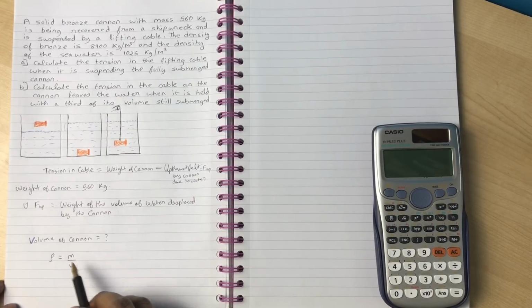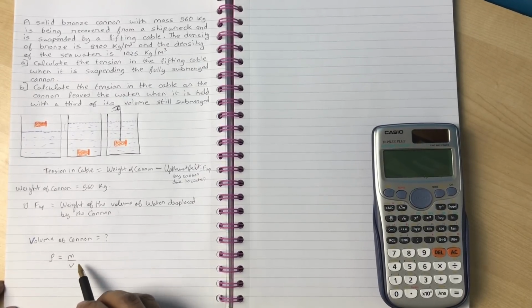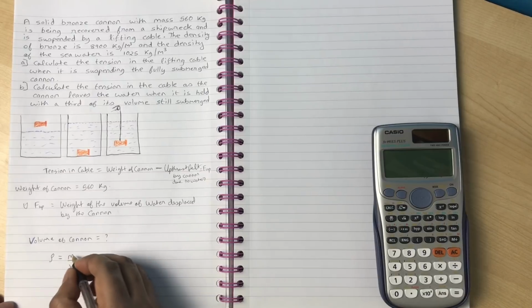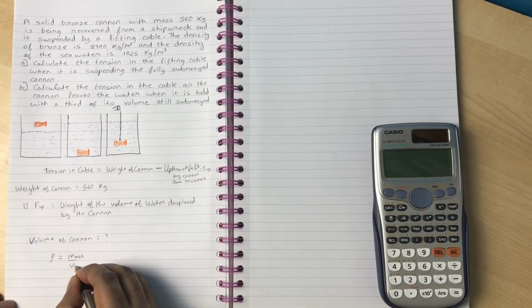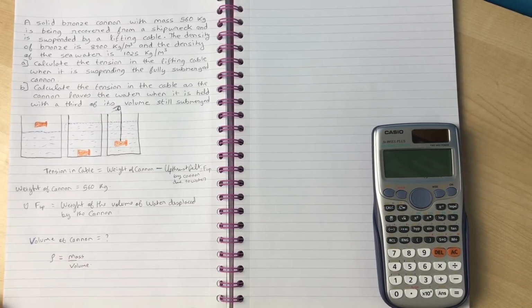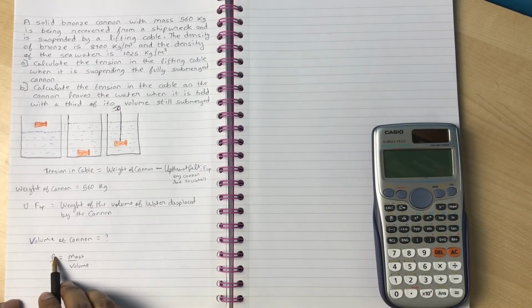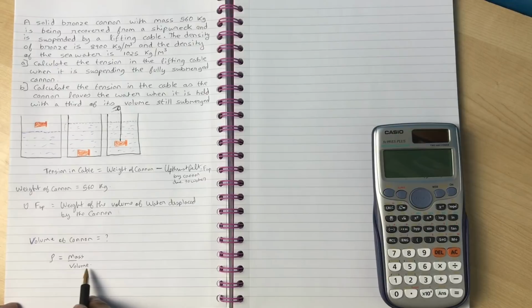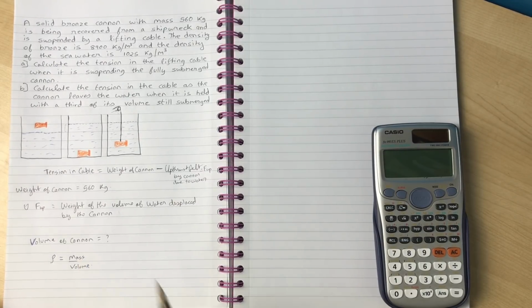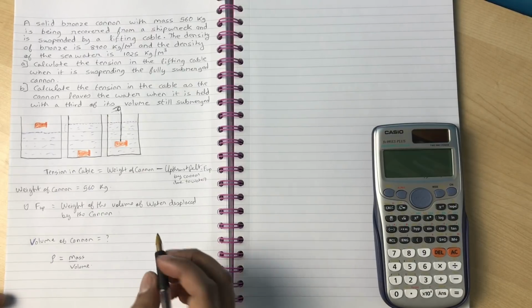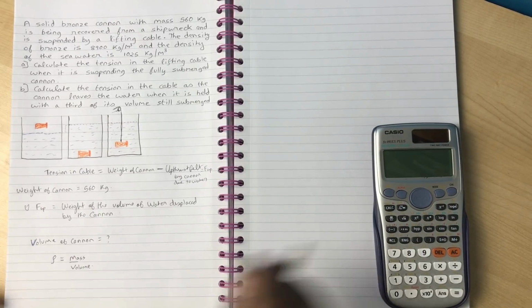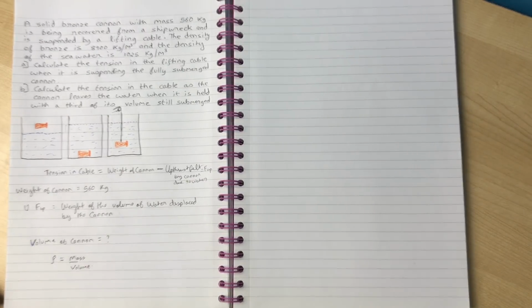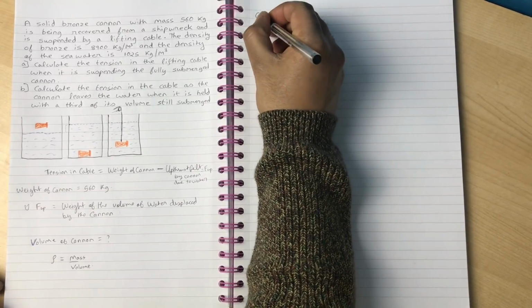This formula here is not there in your formula book, so you will have to memorize this. Mass over volume. So we have the density, which is 8,900. We have to calculate the volume, and we have the mass available. So let me make a note of the given data here.